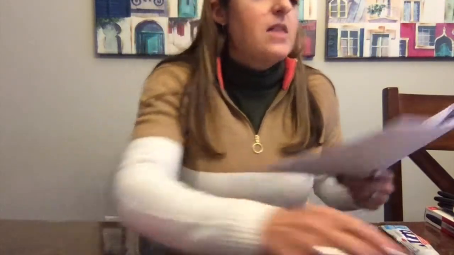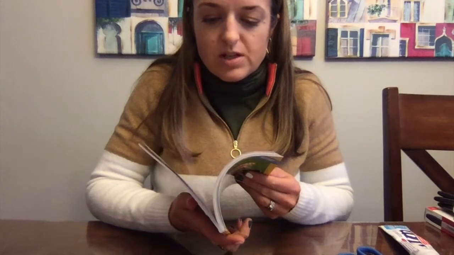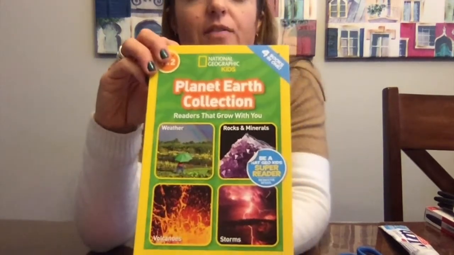So she explains that a little bit better in her write-up about volcanoes, but that's kind of a short thing to talk about volcanoes. So I got a book that's got a whole section on volcanoes. So this is the book I got. I found it on Amazon.